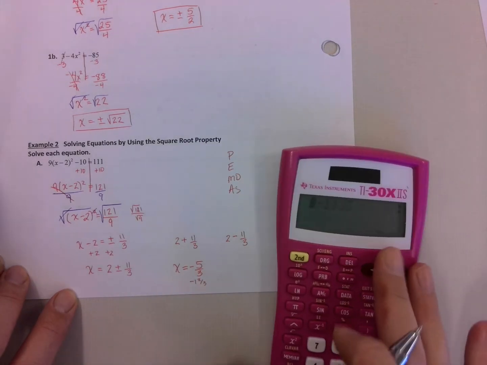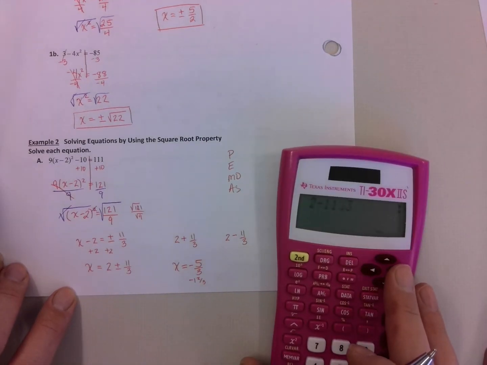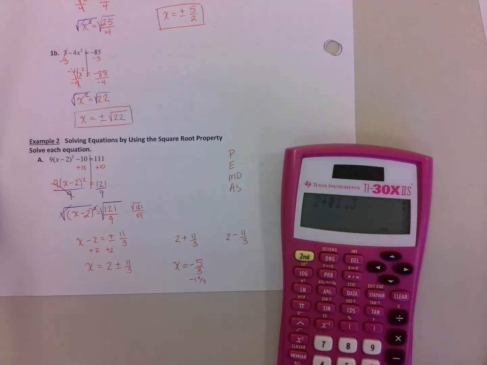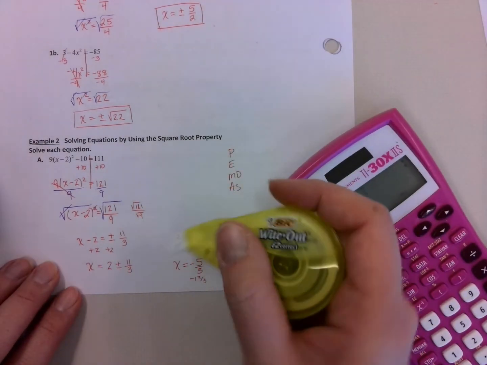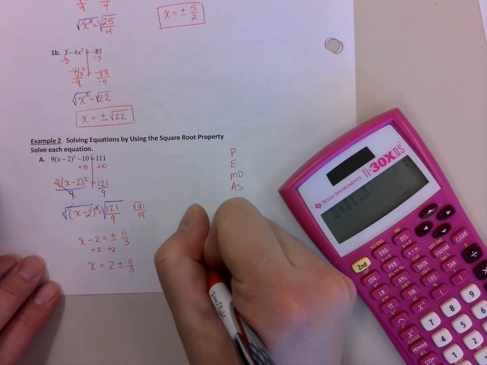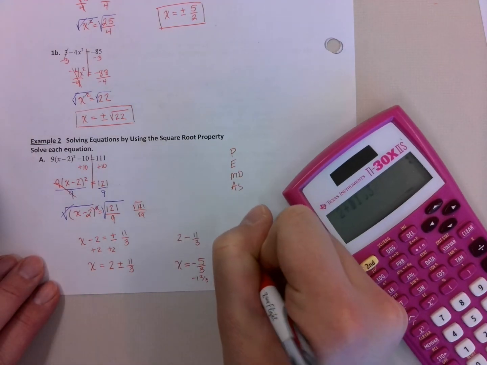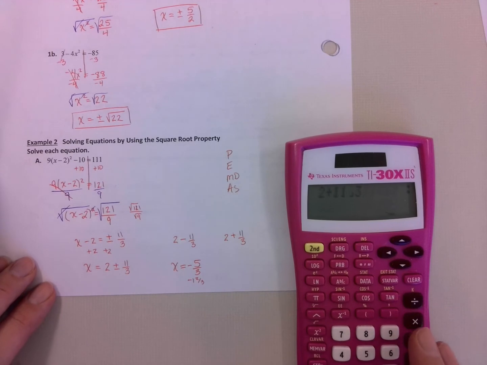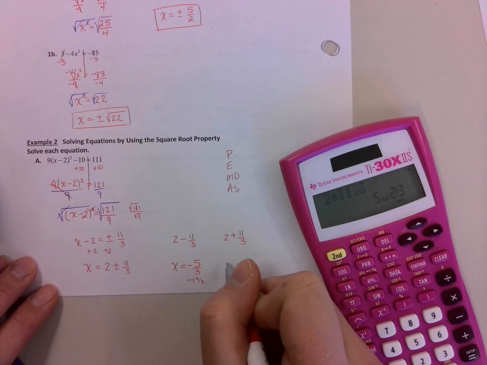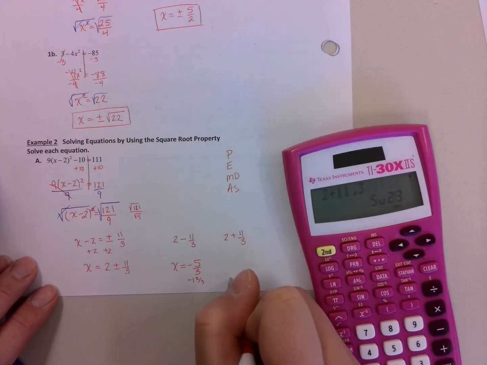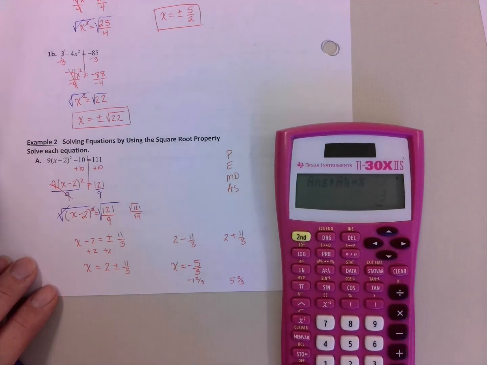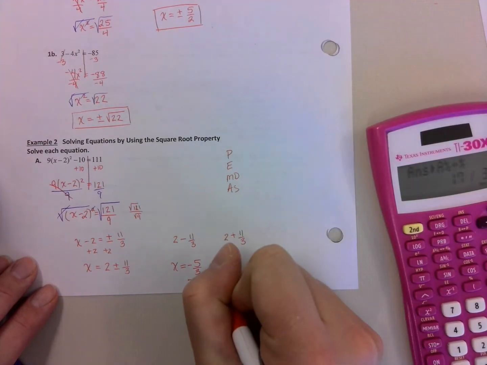If I go back up, I think I subtracted it. So let me flip-flop my answers there. Sorry, I did the subtraction first, so let me flip that. All right, that was subtraction. Now here's the addition. So if I add 2 plus 11/3, I get 5 2/3. So 5 2/3, or I can convert that back to an improper fraction, which is 17/3.